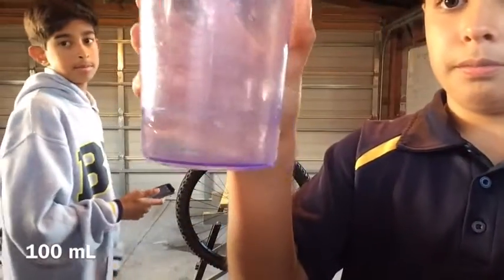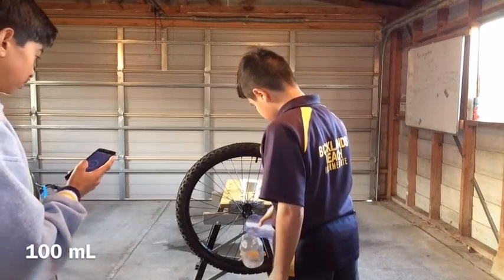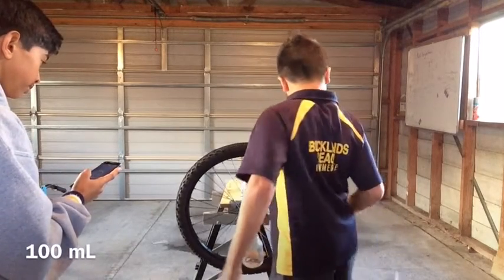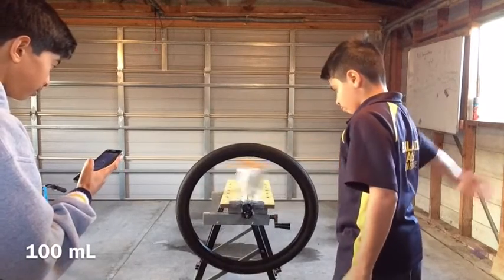Over here we did 100 milliliters of water. We noticed that we had to apply more centripetal force to actually keep the water in the jug. Our result was 0.493 meters per second.